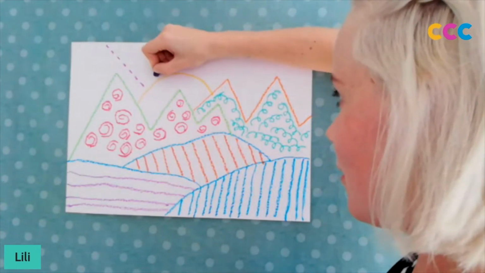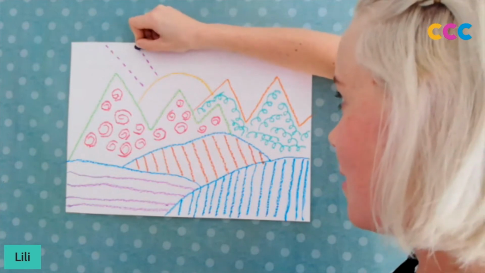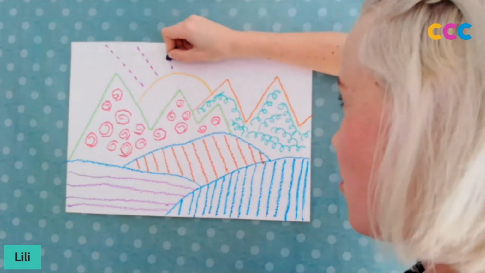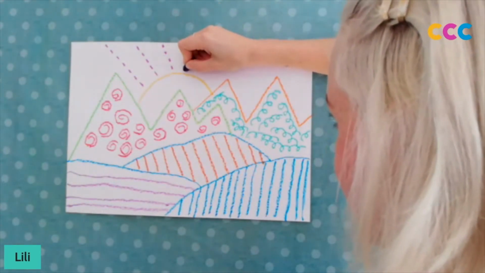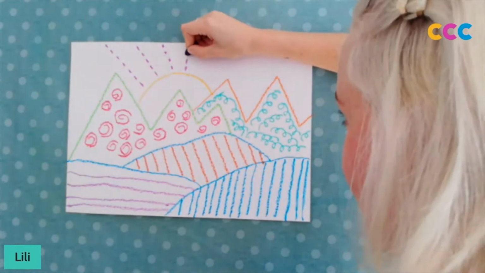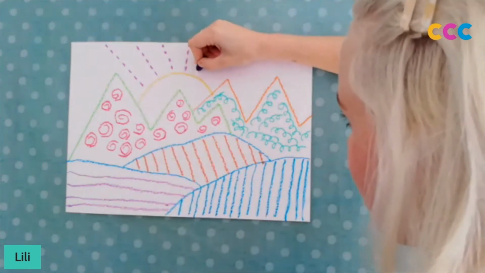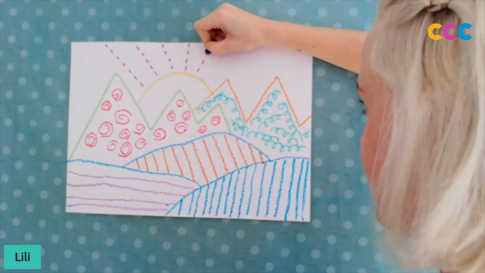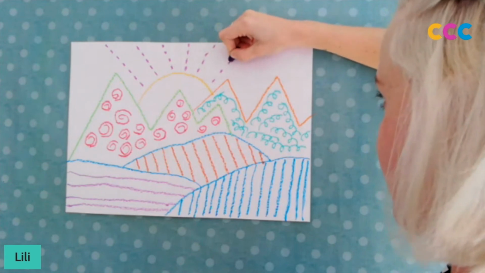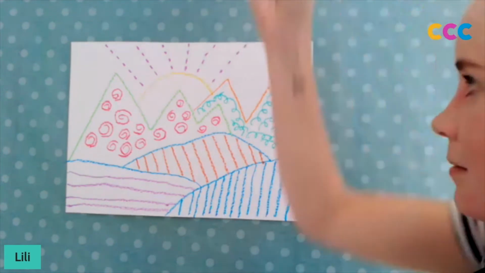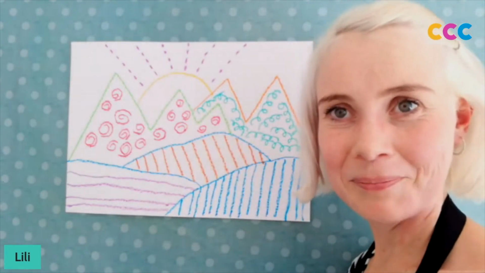Okay, so let me know if you're drawing with me, if you're learning about lines and creating a landscape. Maybe you're making a different drawing using lines. I'd love to know and see. So send me a picture. Okay, so there's my dashed lines for the sun rays that I'm making. There we go, that side. Okay. My sun. Okay, it's a sunset, yes.